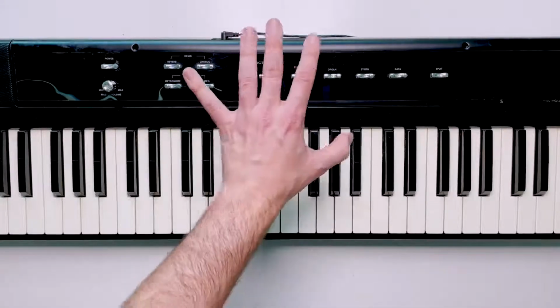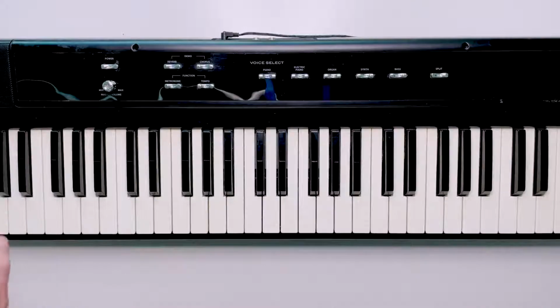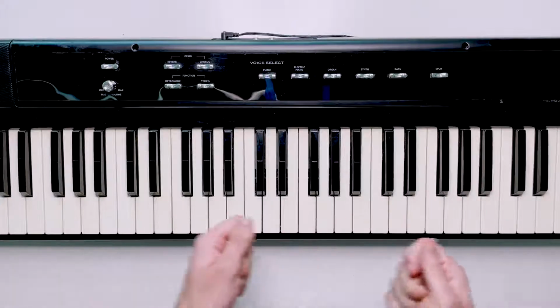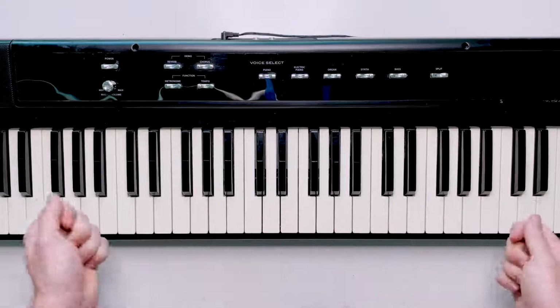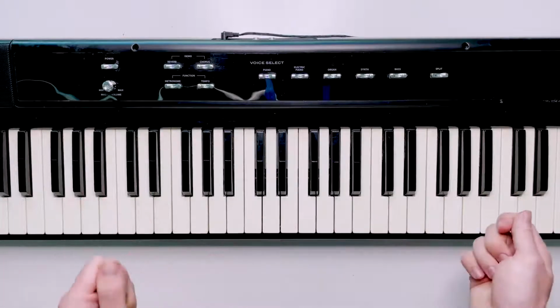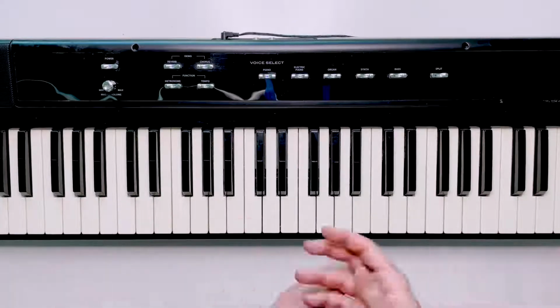So if that was confusing, then completely forget about inversions. Practice everything else. If you are a little bit further along and you want to practice making your chord progressions a little bit smoother, remember that as long as the notes are the same, you can play them in any order. And that can give you some different sounds, some different feels for your chord progressions.